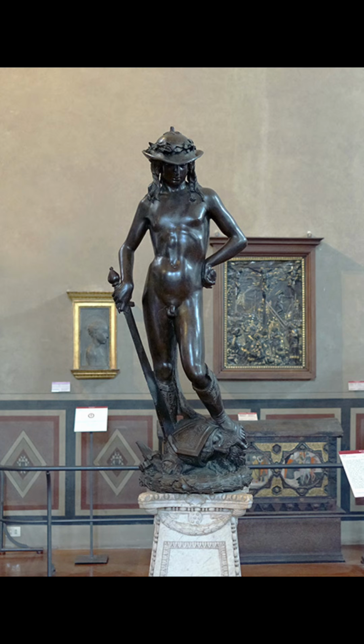This is Donatello's David from the middle third of the 15th century, part of the early Italian Renaissance. This David, cast from bronze, has been shown after the battle. David is standing on the head of Goliath. And he's also been shown nude, wearing boots and a hat, and with the body of a biblically accurate pre-adolescent boy.